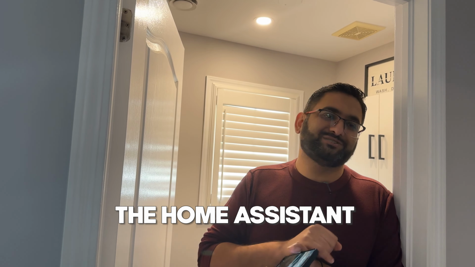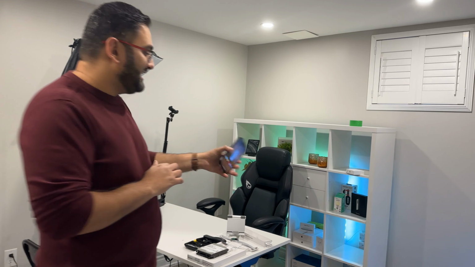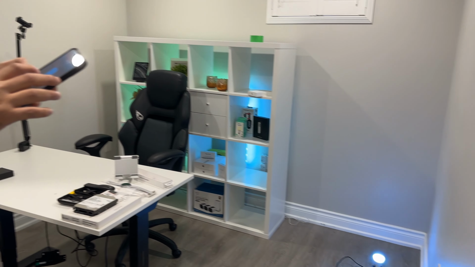Let me take you to my office, which is in the basement, and show you where I work, where I make my videos, and how the setup looks there. And also the Home Assistant, which I keep talking about, where that server resides. So this is my basement office or studio where I make the videos. You can see there is an LED in the background which I control from my phone. It's again the Philips Hue LED, and I use a small bulb on the floor for the lighting as well. So that is the lighting setup.